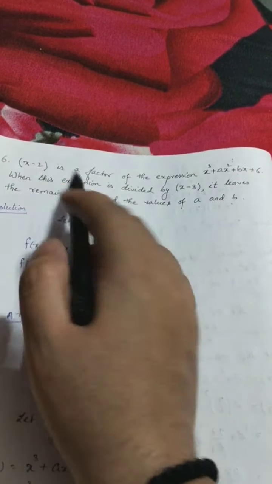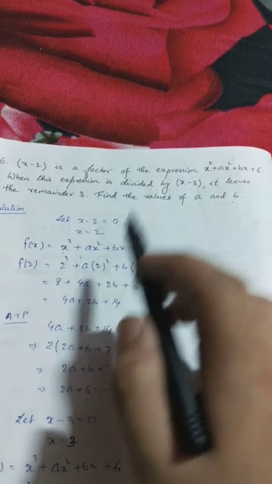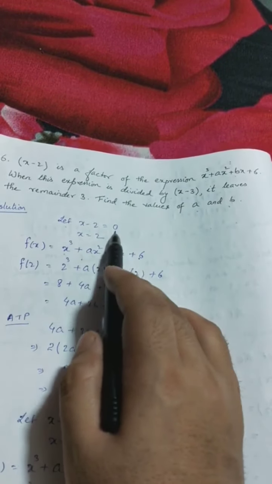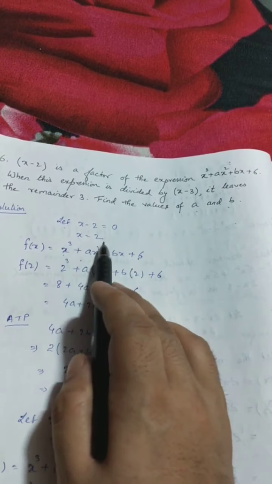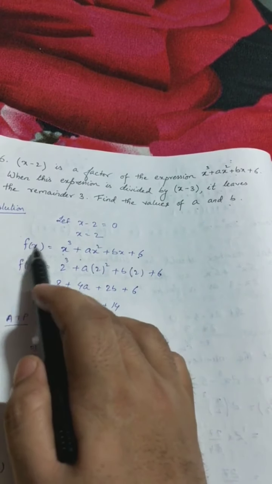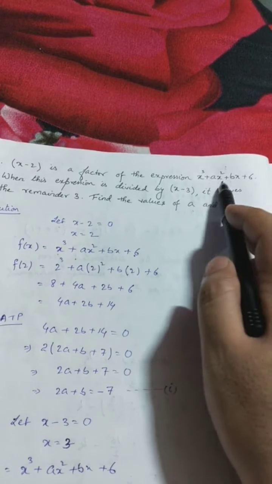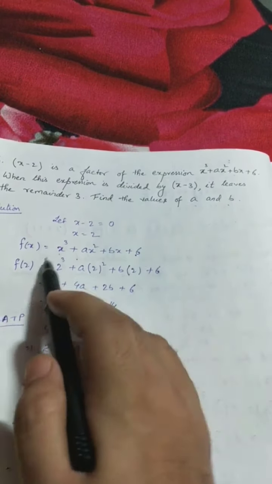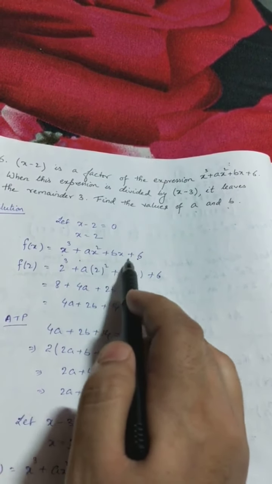So in the first sentence it is given x minus 2 is a factor of the expression. So let x minus 2 is equal to 0, x is equal to 2. Now f(x) is x cube plus ax square plus bx plus 6.